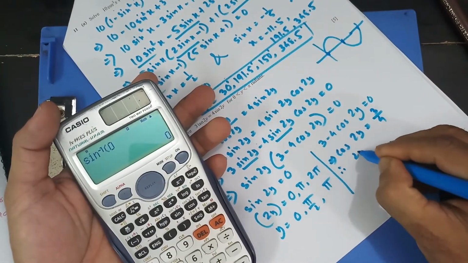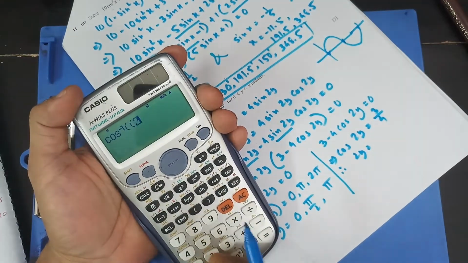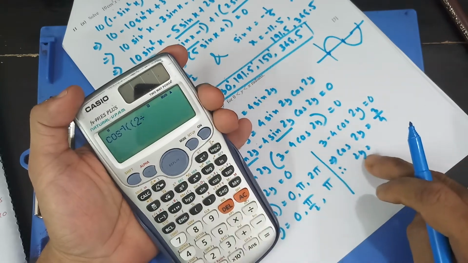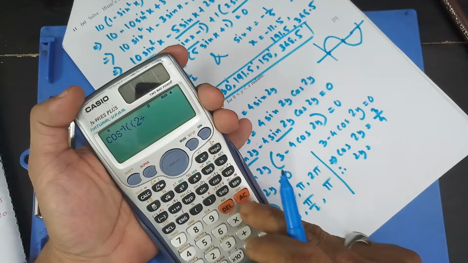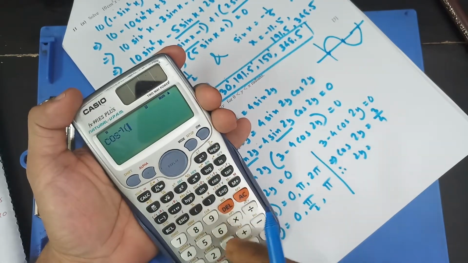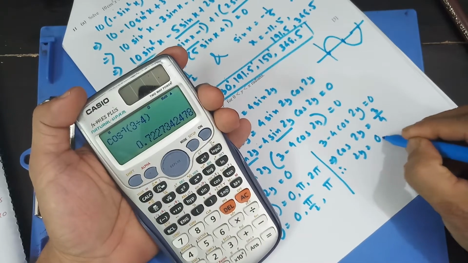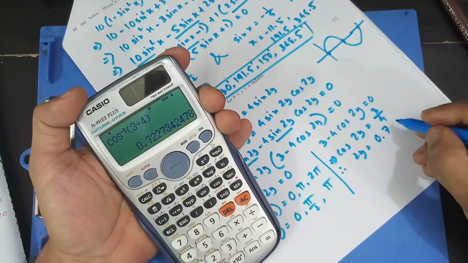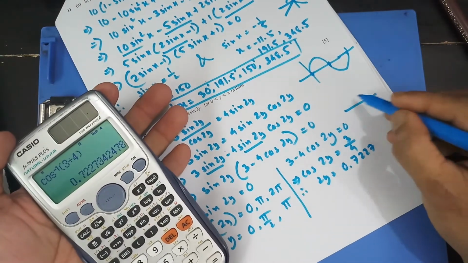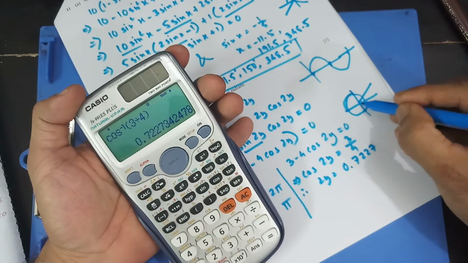So therefore 2y is going to be cos inverse 3 by 4. Okay, so cos inverse 3 by 4, and I got 0.7227, and cos is positive in the first quadrant, another one in the fourth quadrant.